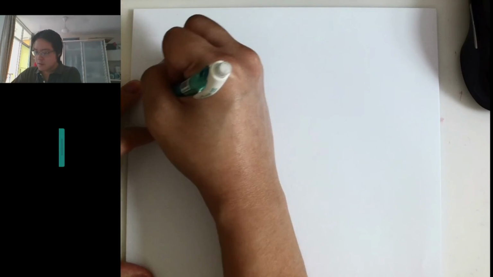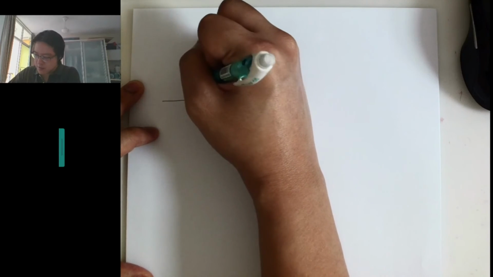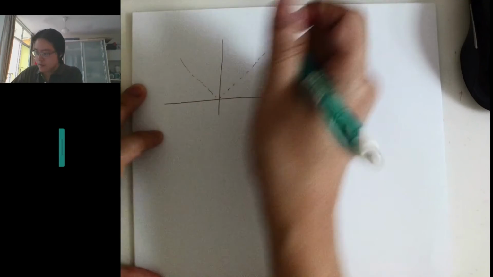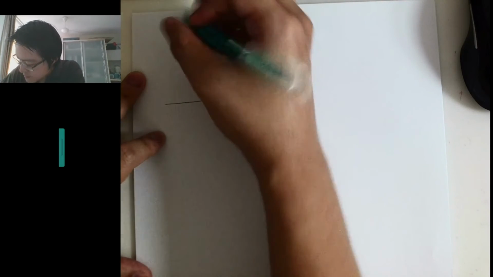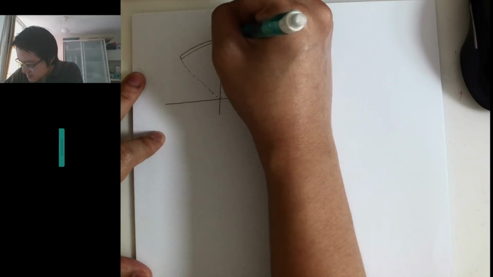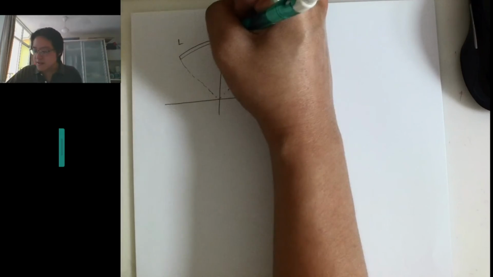Very ugly. Let me try again. So I got this, right? And then from here to here, and then I have a circular shape thing. Still very ugly, but yeah, no choice. Okay, so the total length is L.